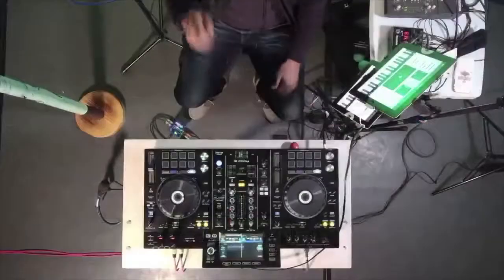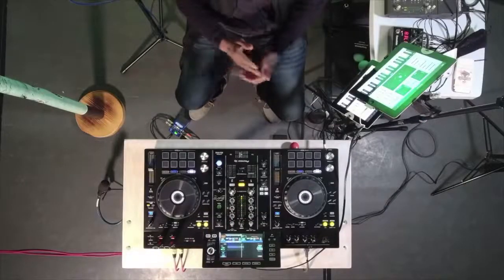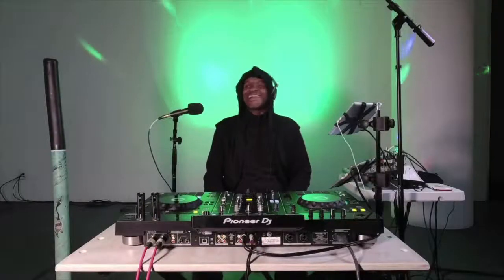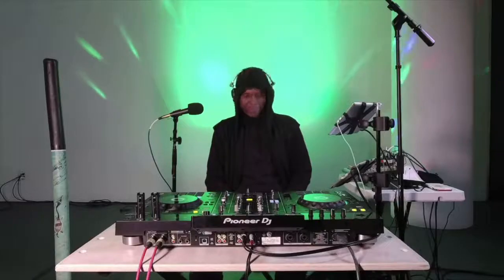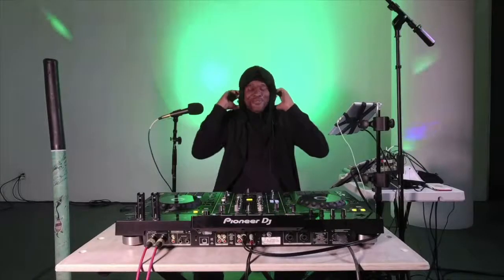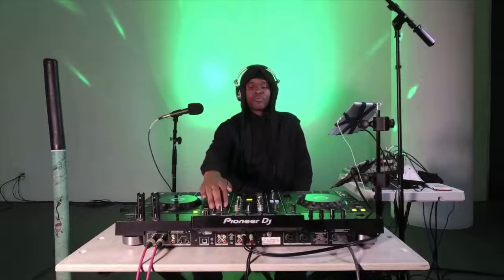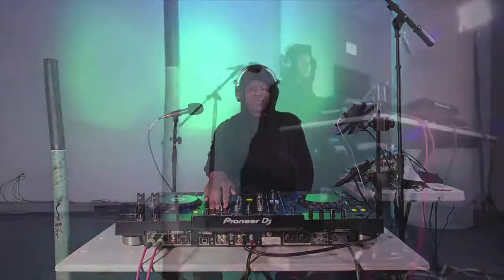So that effect is on the one beat. Woo! All right. And now check this out. We're going to go to a half of the beat with the effect.